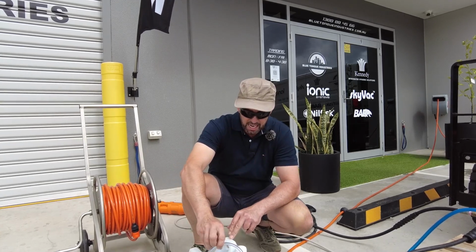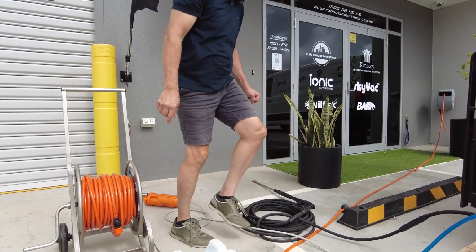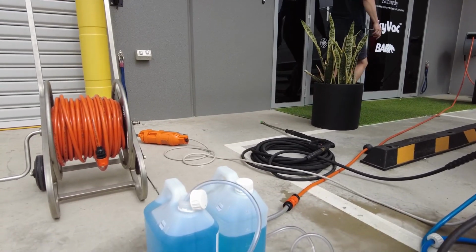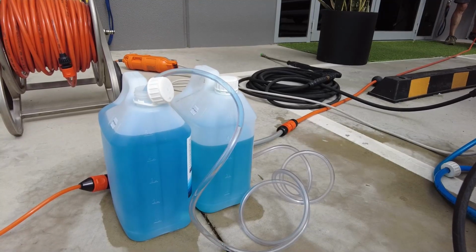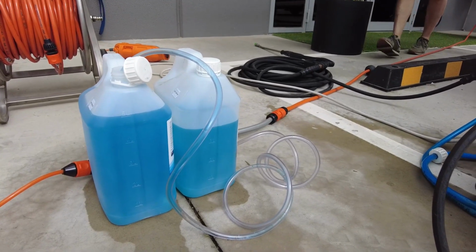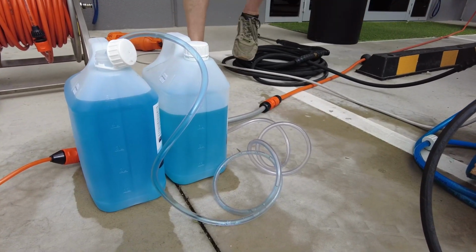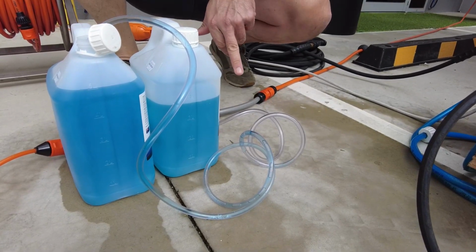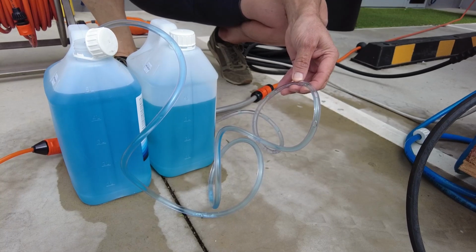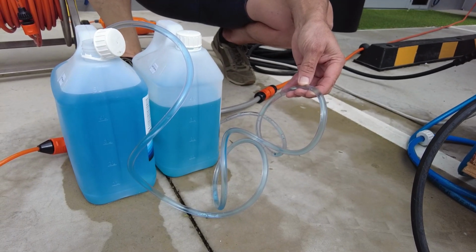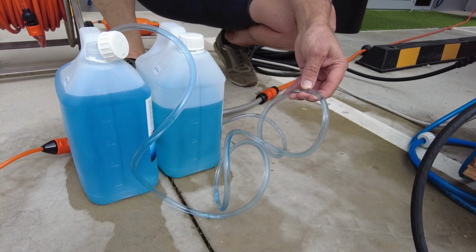But we'll just turn on the garden tap. A couple of different soaps here today. And you can see even with garden tap pressure, the soap or surfactant does start to pick up quite quickly, straight into the chem injector.